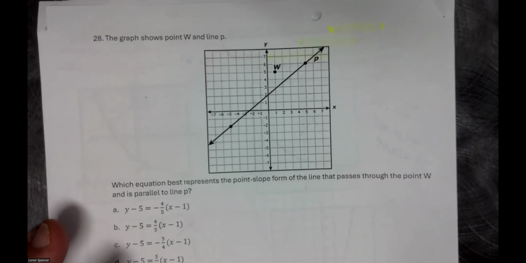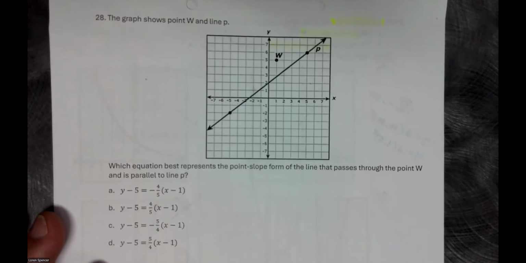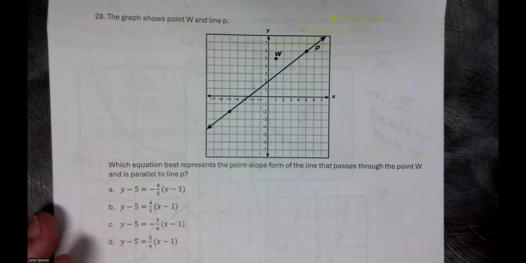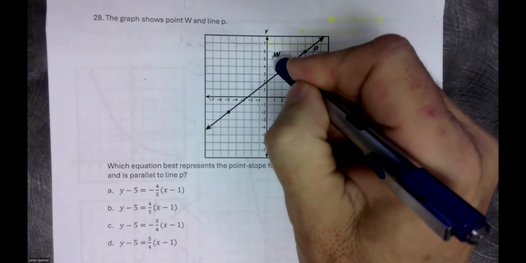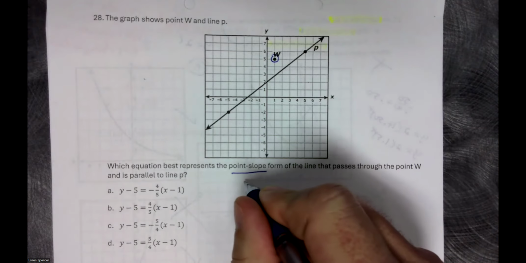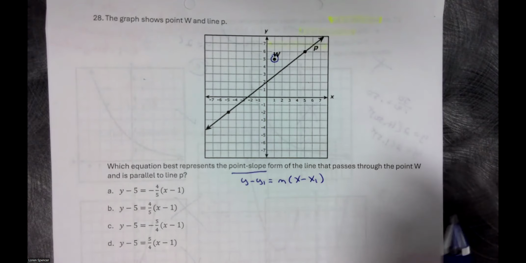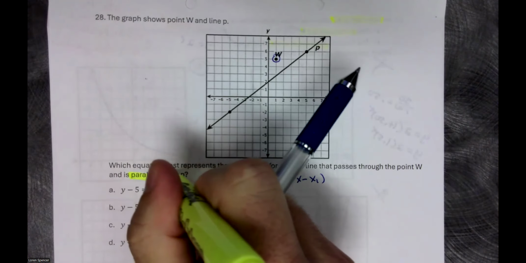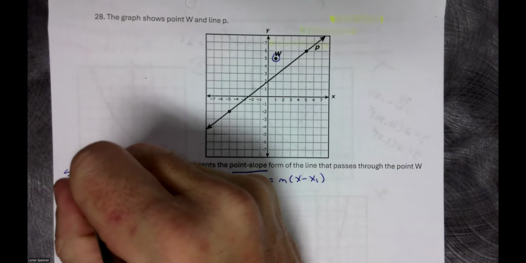Moving on to 28. Which equation best represents the point slope form of the line that passes through the point W and is parallel to line P. Okay, so a couple things. There's several different ways to do this, but first off, it has to pass through this point, and it needs to be in point slope form. Point slope form is y minus y1 equals m times x minus x1. And it has to be parallel. And remember, parallel means same slope. So we have to have the same slope.